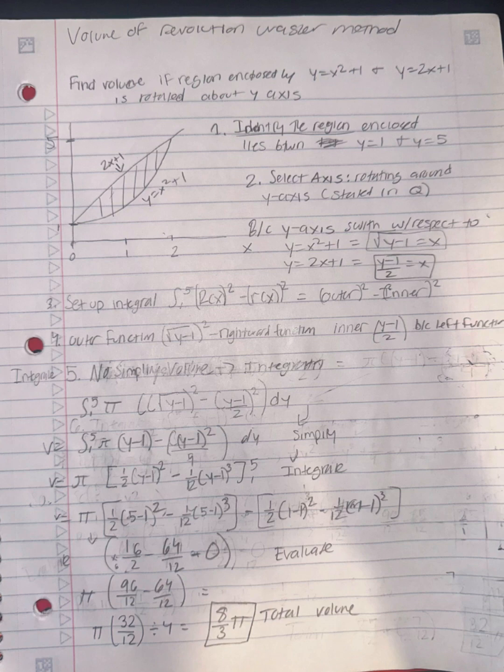So as you can see, step 3 is the integral from 1 to 5 of the outer function minus the inner function. Now, what's different about the y-axis is that if you turn your paper horizontally and look at it from the y-axis, you can see that y equals x squared plus 1 is the rightward function. So, as we stated in number 4, the square root of y minus 1 will be the rightward or outer function, and y minus 1 over 2 will be the inner function.